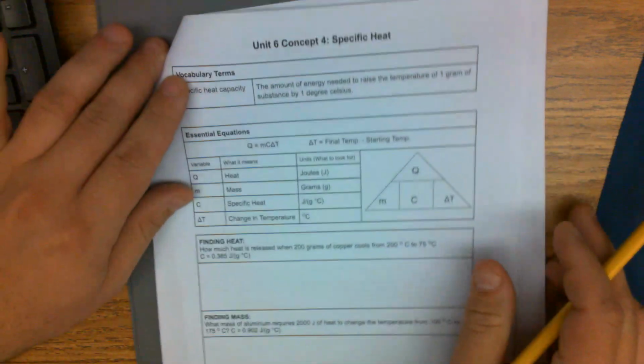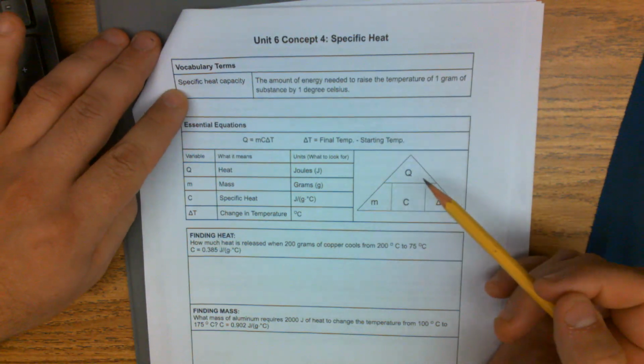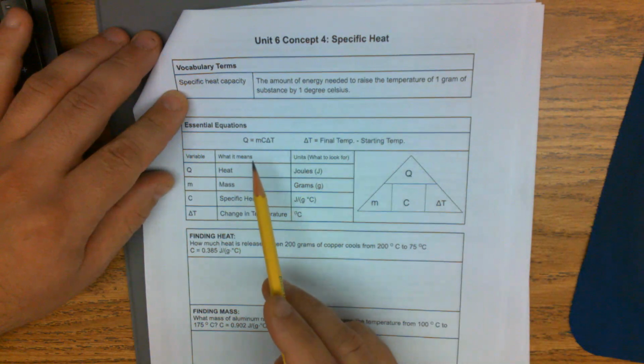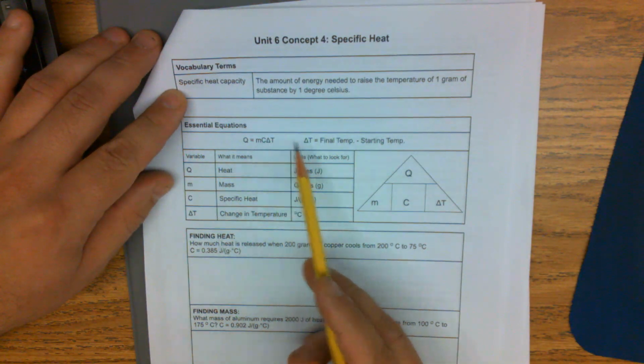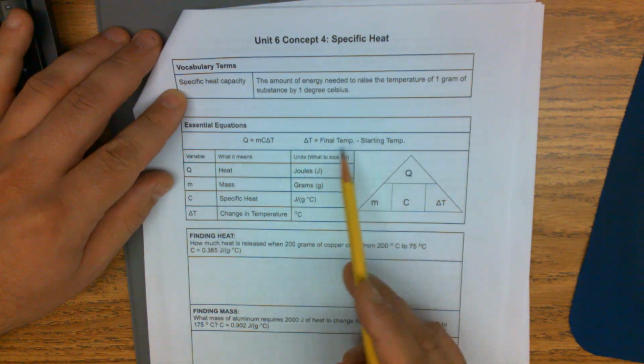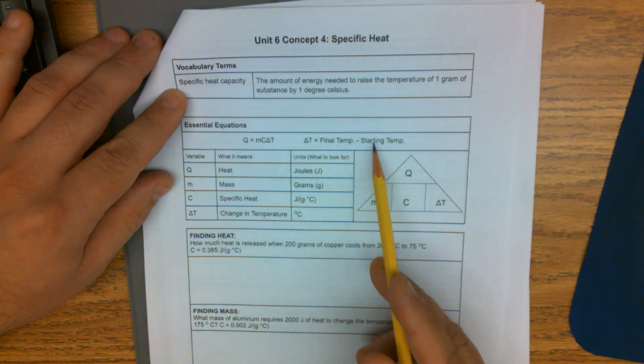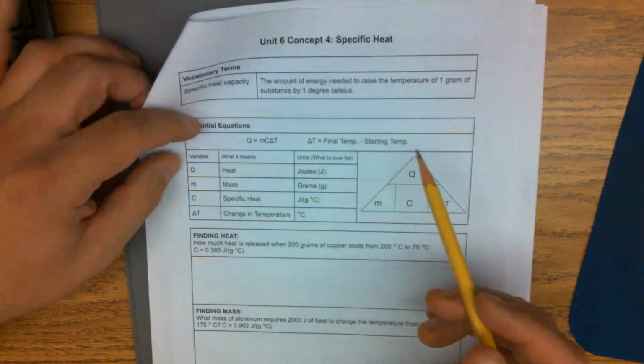Okay, so we're going to look at how to do specific heat. So these problems here, we have our triangle. Here's the equation: Q equals mc delta T. We have our change in temperature, delta T, is final minus initial. And this is the idea of specific heat.